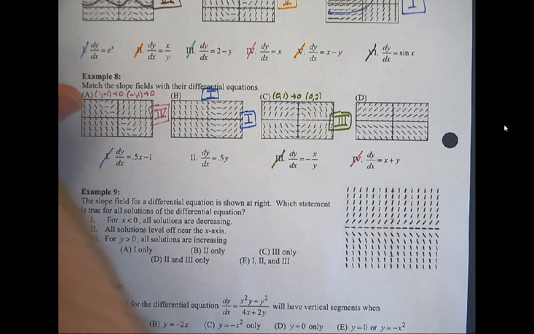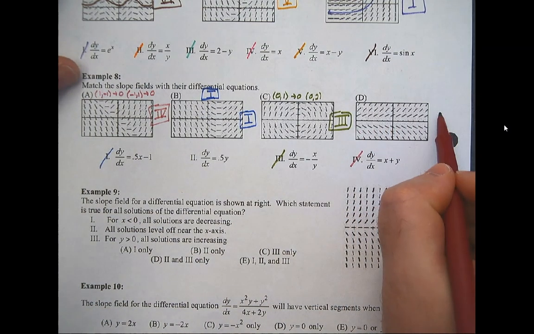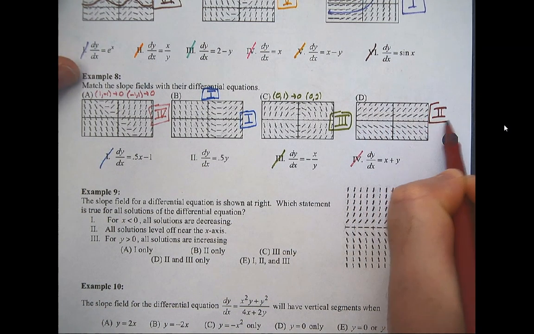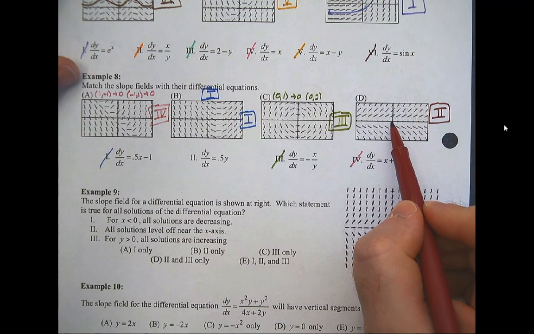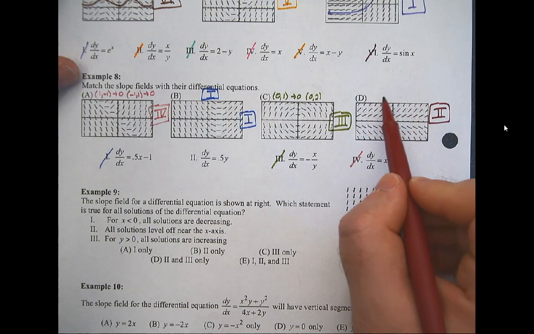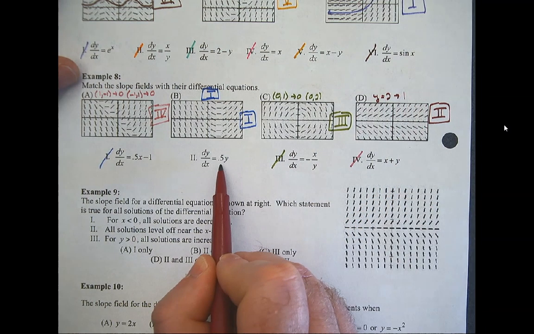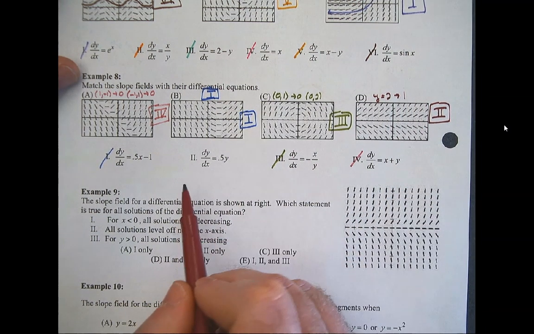And then finally, this has got to be 2. Let's see if we can figure out a good spot. All of these points have a y value of 2, and they end up having a slope of 1. And so when I put 2 into this, half of 2 is always 1.